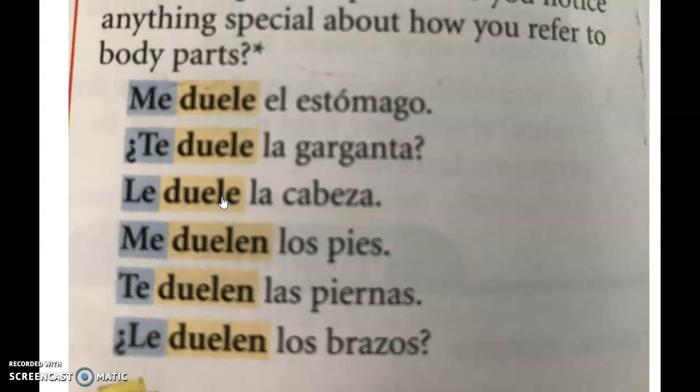Okay, número 3. Si como helado muy rápido. Okay, so if I eat ice cream very fast, what do you think would hurt if you ate ice cream very fast? Okay, hopefully you said el estómago, right? Okay, and again, this is if I eat. So what indirect object pronoun will we be using? Hopefully you said me.